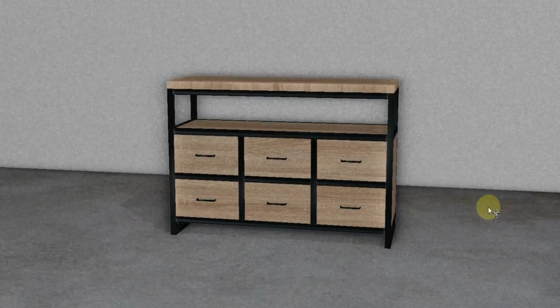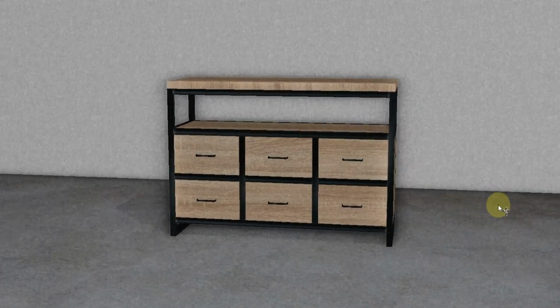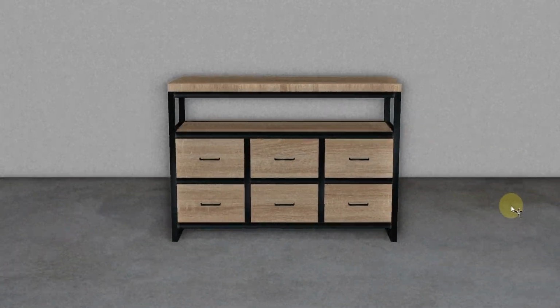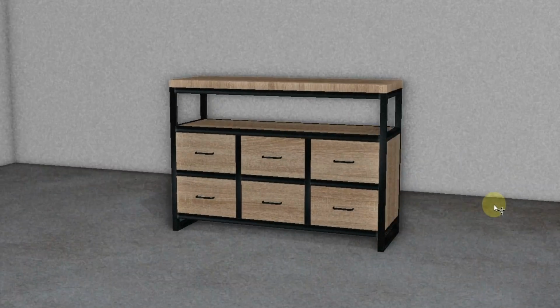Let's create a loft-style wardrobe in Pro together. In the Pro program, you can create any furniture you want easily and quickly.